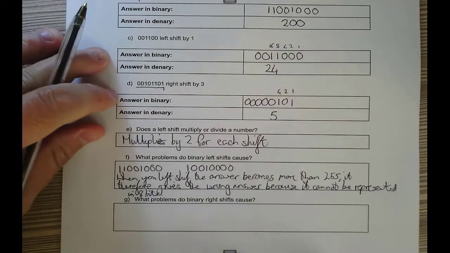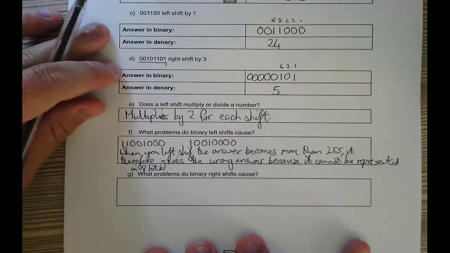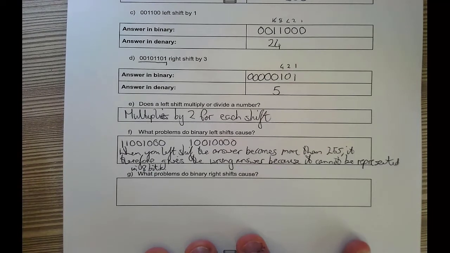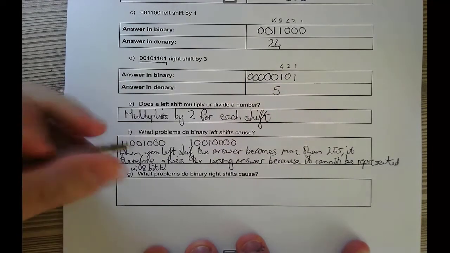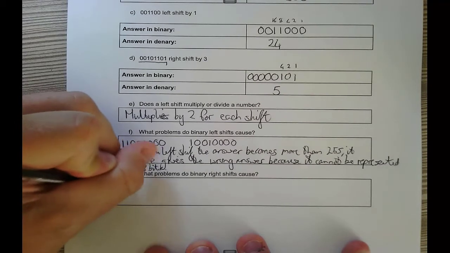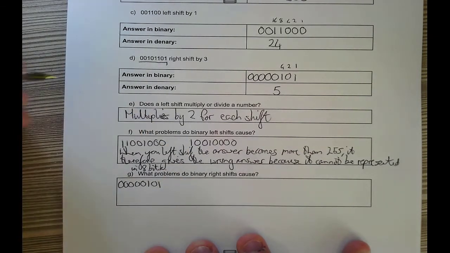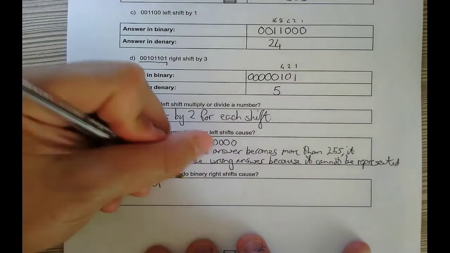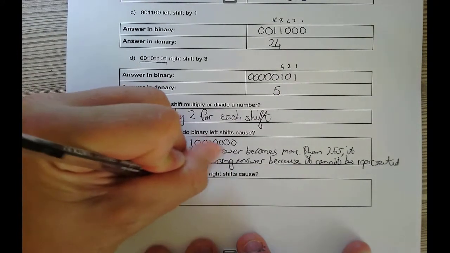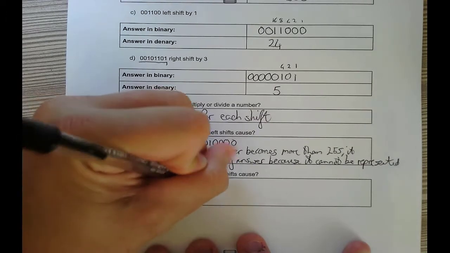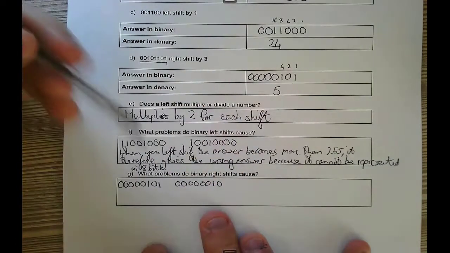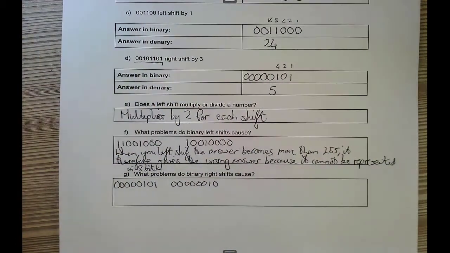Okay, so what problems do binary right shifts cause? Let's do a very simple example. Let's take this last number here, which was the number 5. 1, 0, 1. Now let's shift that right one, so that should divide it by 2. So it becomes 0, 0, 0, 0, 0, 0, 1, 0. Well, that becomes 2. So 5 divided by 2 is 2.5.